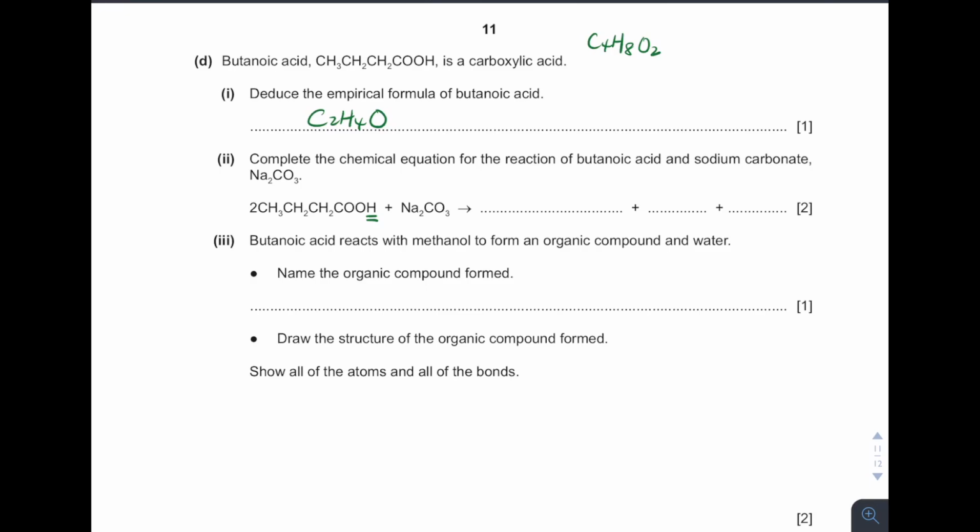So the salt produced has the chemical formula CH3CH2CH2COONa. So you see, acid plus metal carbonate forms salt, water, and carbon dioxide. Okay, balance the equation too. So this is how it looks like.